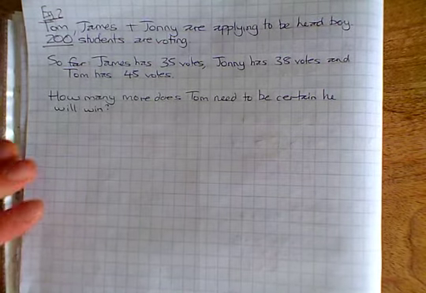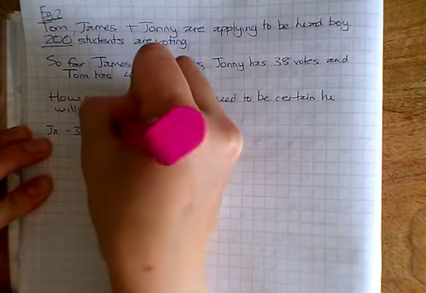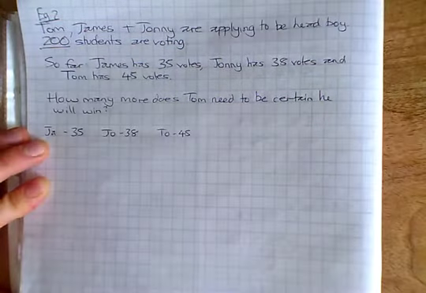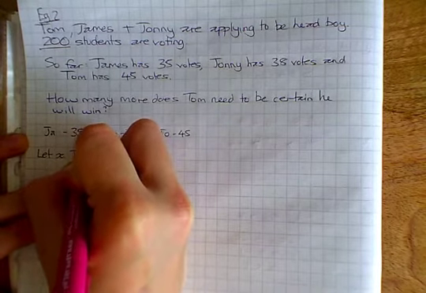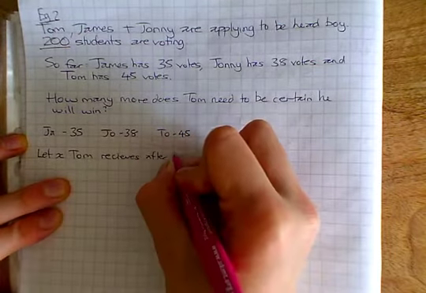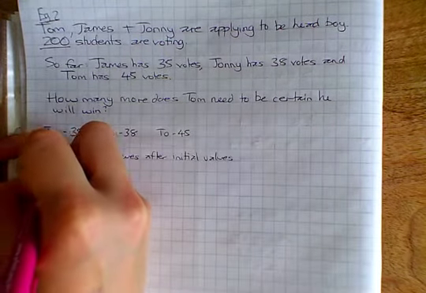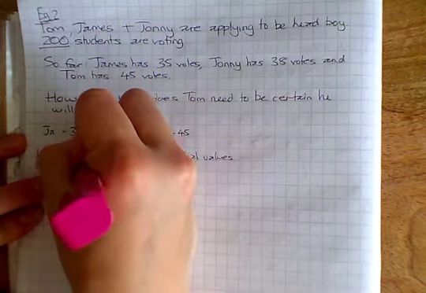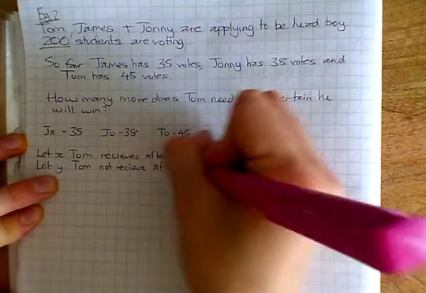So the first thing I'm going to do is just write in shorthand here what we've got so far. So James has 35, Johnny has 38, and Tom has got 45. And I'm also going to say let x be the number of votes that Tom receives after these initial values. And I'm going to say let y be the number of votes that Tom does not receive, so that either James or Johnny receive, after the initial values.